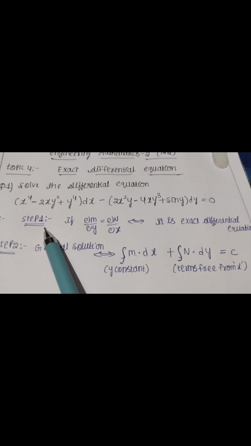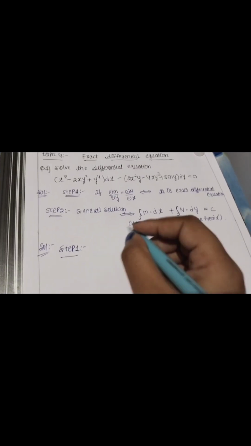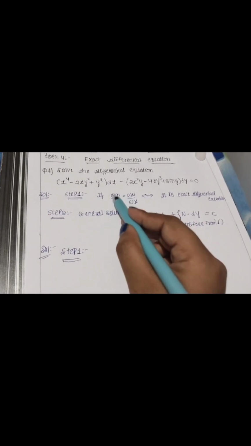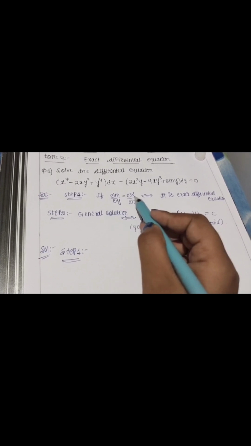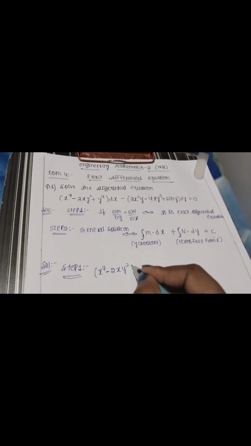So let's start this solution by heading towards step 1, which is dou M by dou y and dou N by dou x. Now, first let us write the question whatever I have presented on the top.